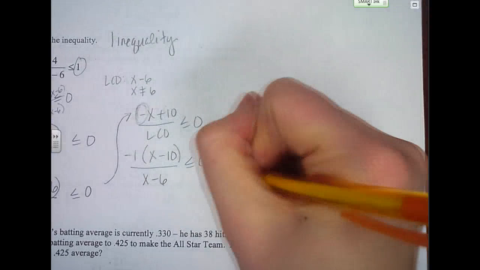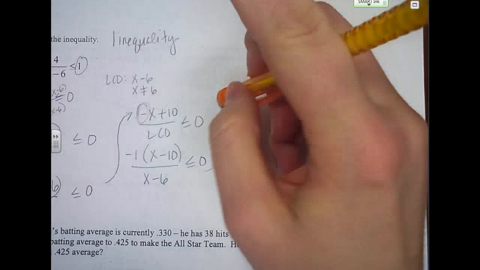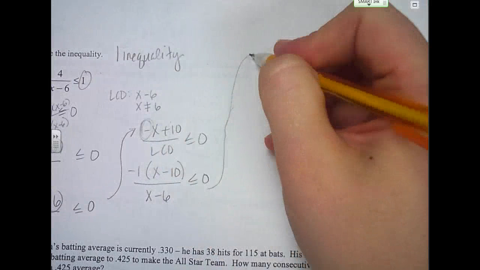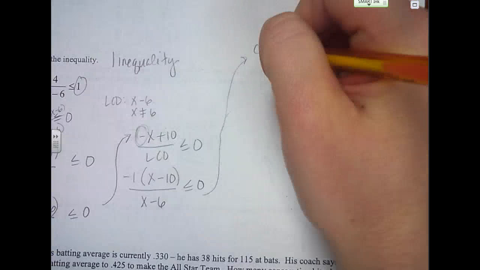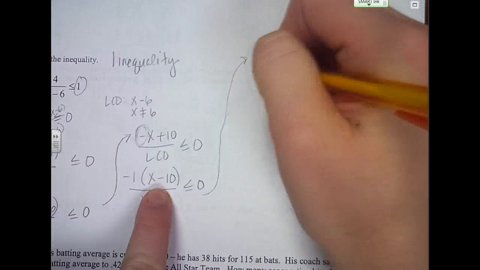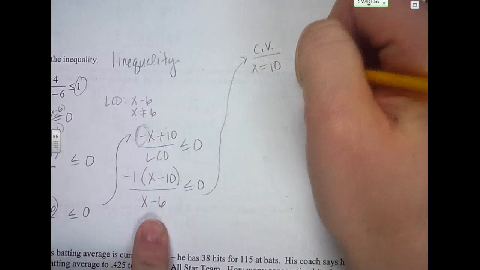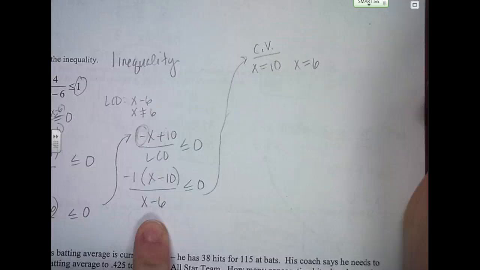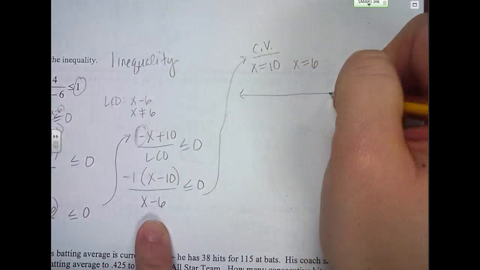So after that, you find the critical values. Okay, so the critical values, you set the top equal to 0. So this would give me positive 10. And this would give me positive 6. Okay, so let's put that on the number line.